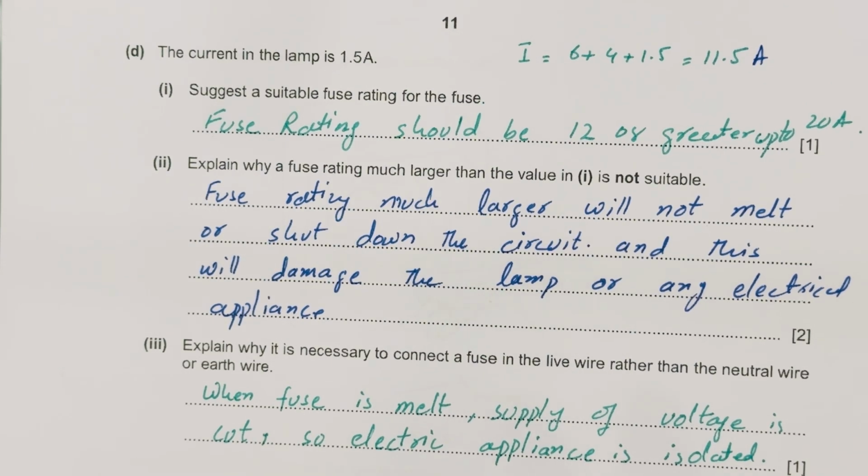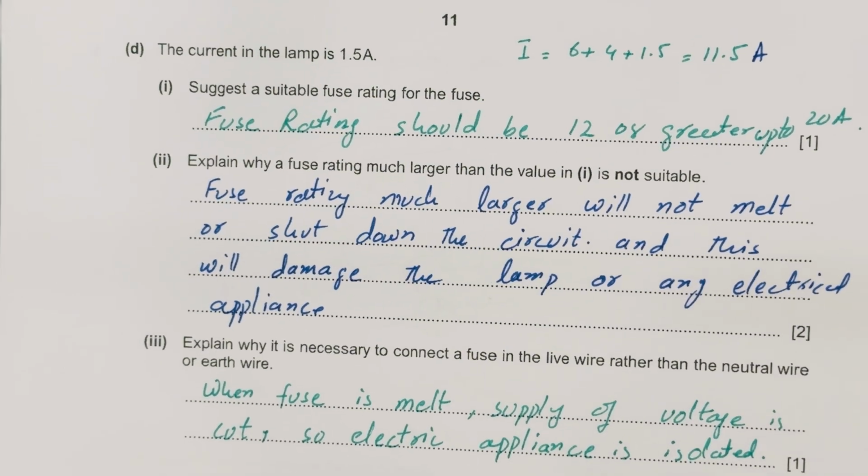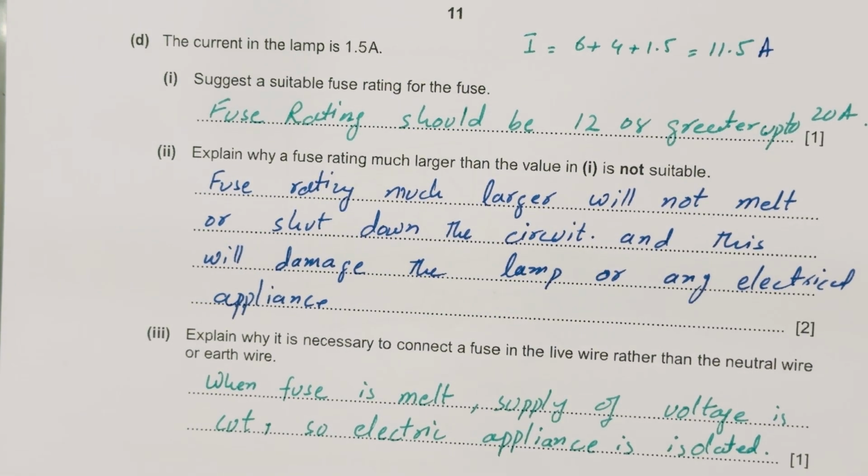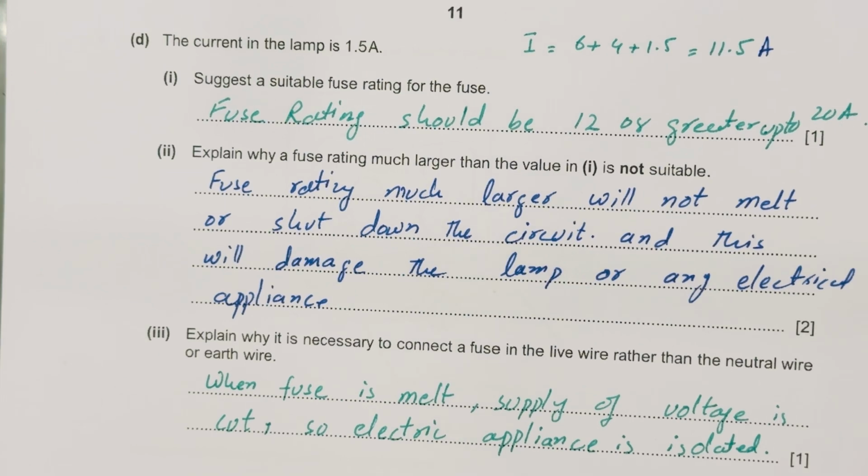Why can't you go that much higher? That is the examiner asking the next question. Explain why a fuse rating much larger than the required value is not suitable. Because if you use a value that is too large, it will not melt the fuse, it will not shut down the circuit, because it will allow the current to pass. The purpose of a fuse is that whenever a large amount of current passes, it melts and breaks the circuit.